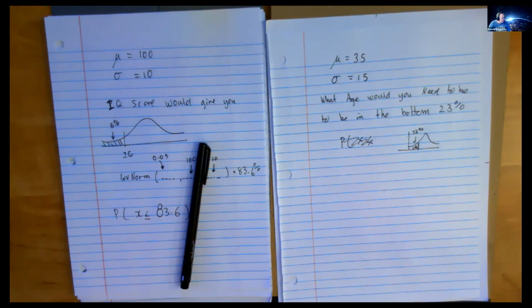Did you type it into the calculator and come up with a number? Yes, sir. I got 23.9, but I rounded. Yeah, that makes sense to a whole number at least. That's sheer luck that the percentage and the age were virtually the same.